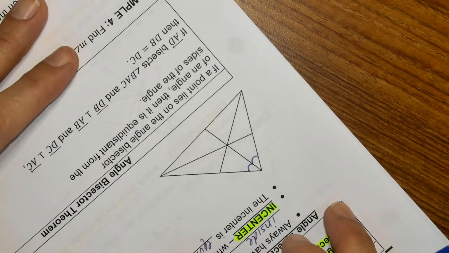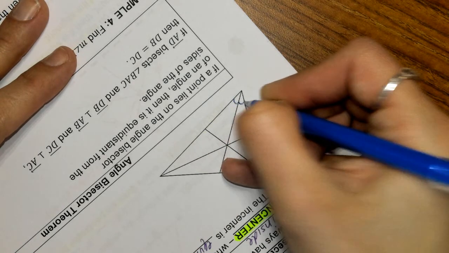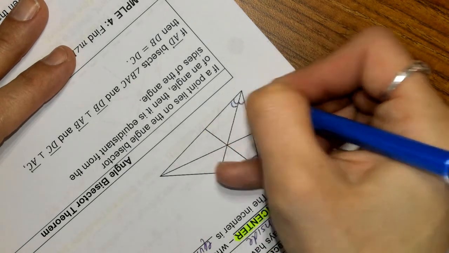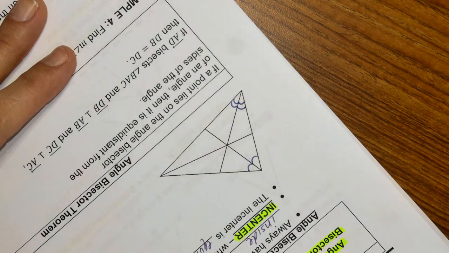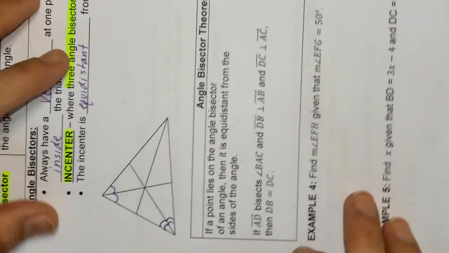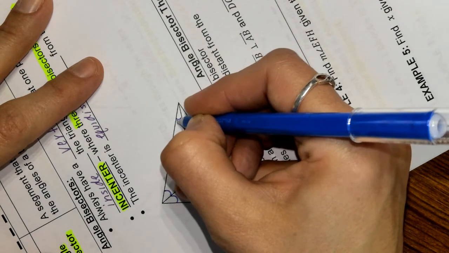When I go to the next angle bisector here, I need to go up to that vertex, and just like the tick marks, we can't do just one arc. We're going to have to add in an additional one. Okay, saying that those 2 are congruent to each other, but not the other ones. And then our last angle bisector here, we need to put 3 arcs.